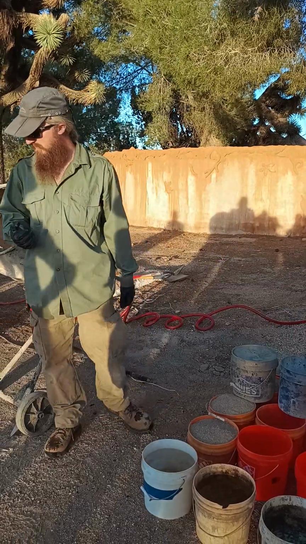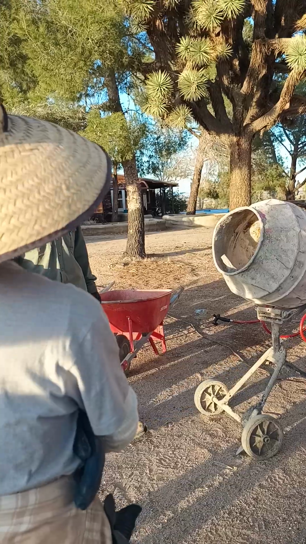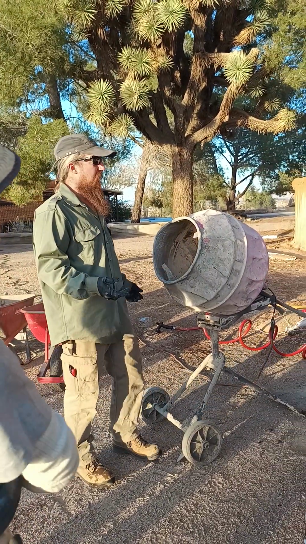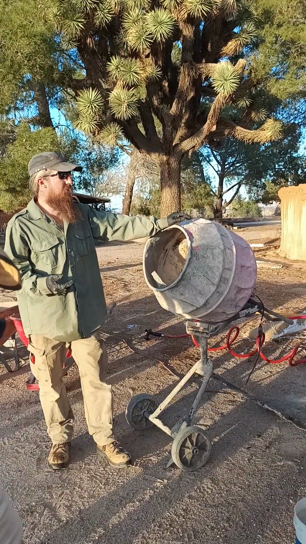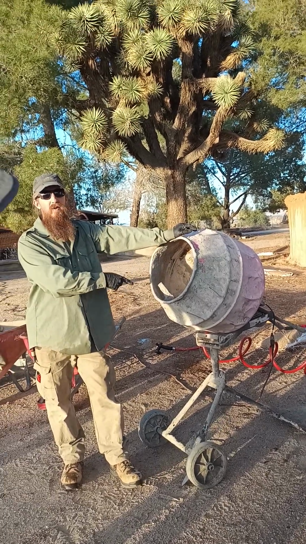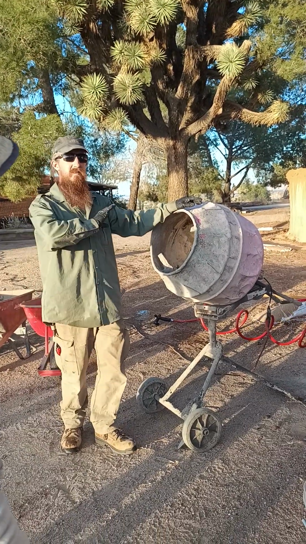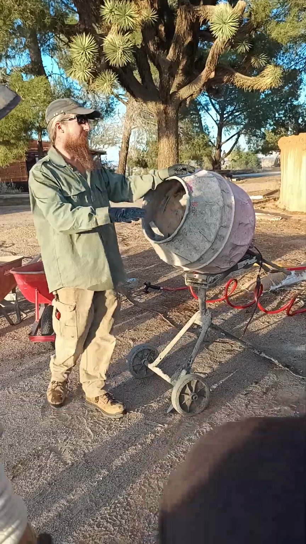Okay. So it's going to get loud in a second. There's going to be cement dust flying around. Whenever I dump the cement in here, same thing as the barbed wire, I yell out, cement! So anyone around is like, oh, okay, I need to step away, get out of the dust cloud, okay?